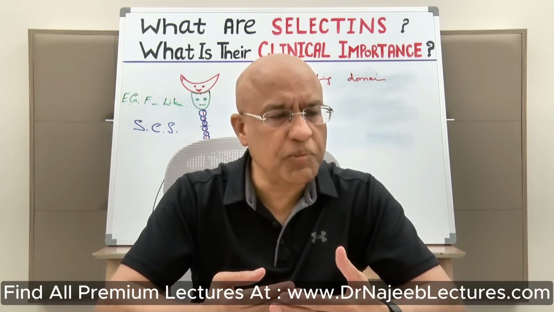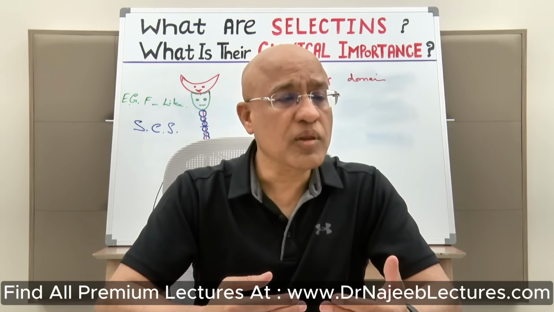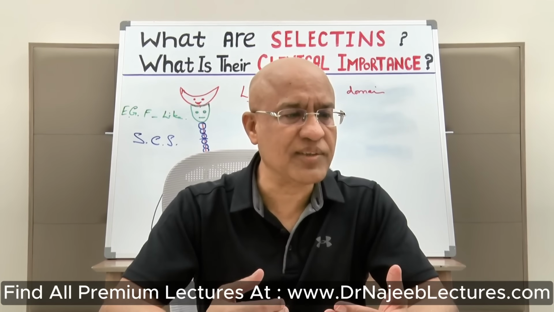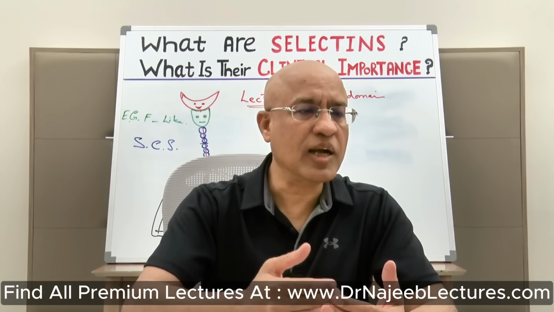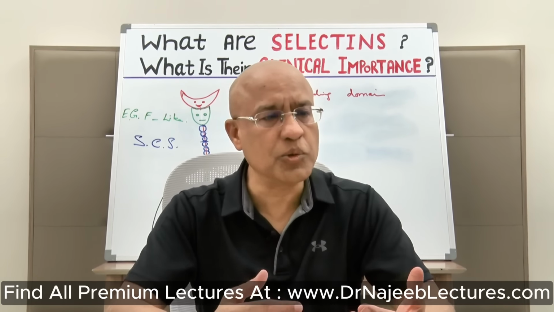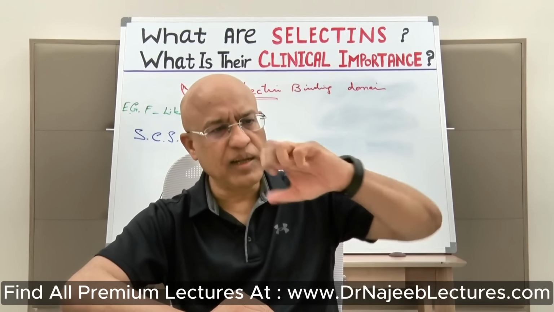One cell will be expressing the selectin molecule, and the other cell which is going to stick should be expressing another glycoprotein which is having oligosaccharides, because I told you selectins love the carbohydrates. Later on I will tell you that, for example, this is endothelial cell, this is neutrophil, right?